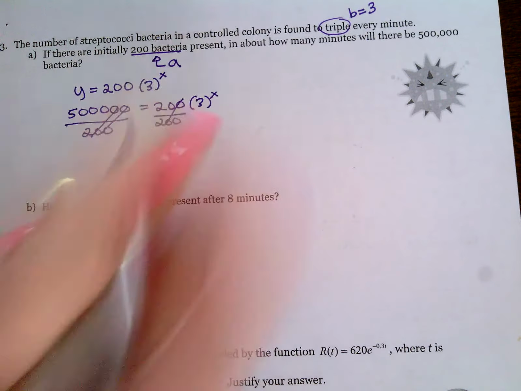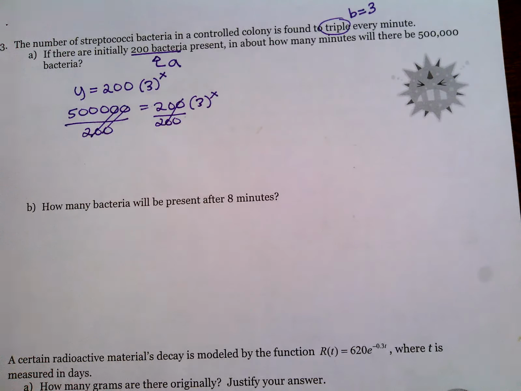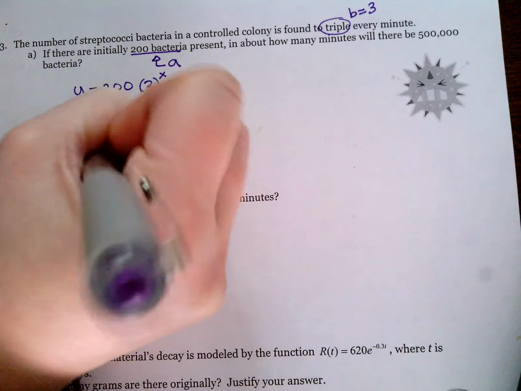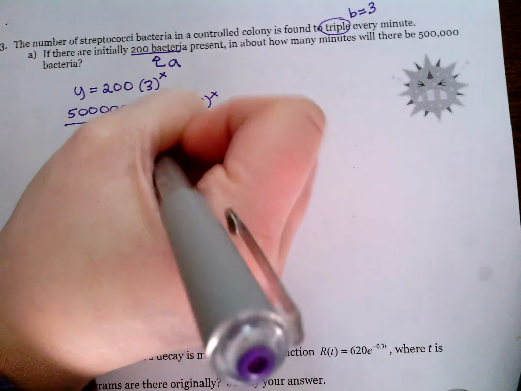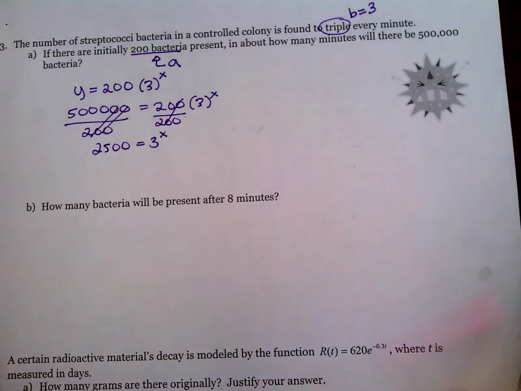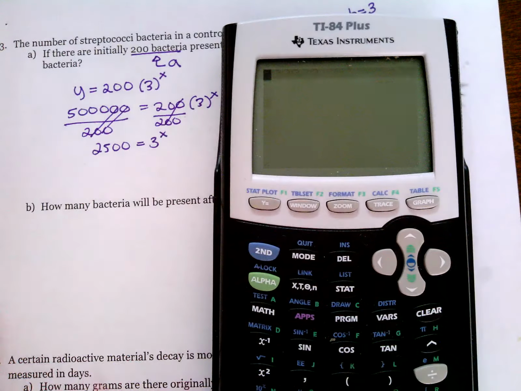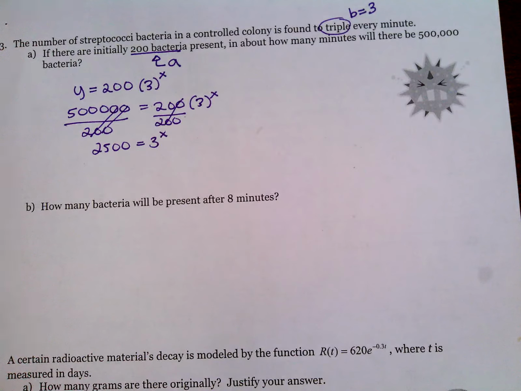And then I'm going to go ahead into the calculator because I don't think I can do anything where I'm going to get 3 to no power that gives me 2,500, right? No. I'm just going to, okay. So Y equals 3 to the power of X and 2,500. And let's do zoom 6, then we can change the window based off of that.